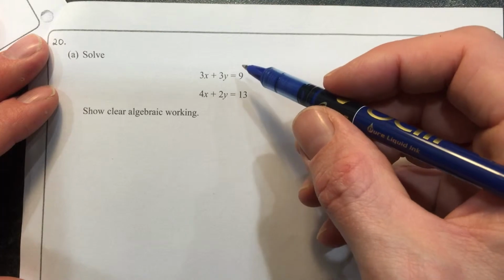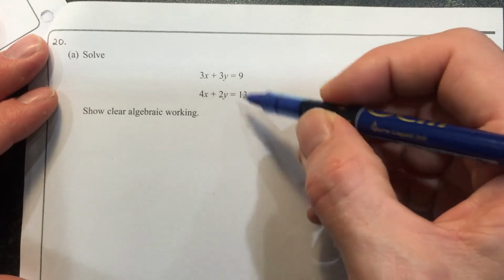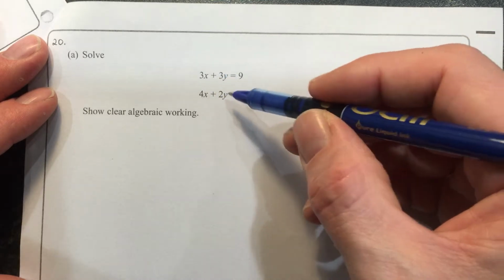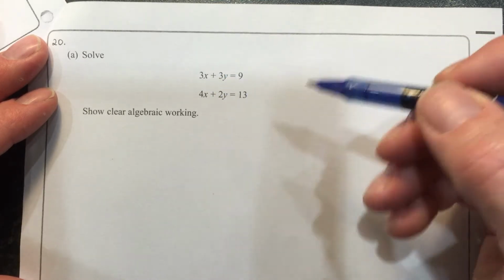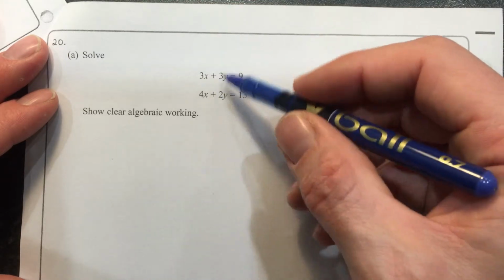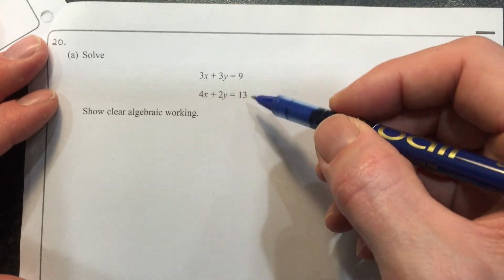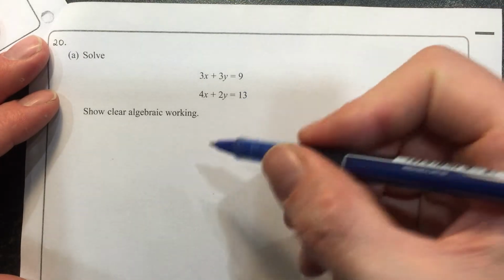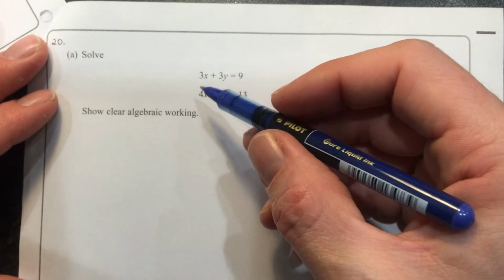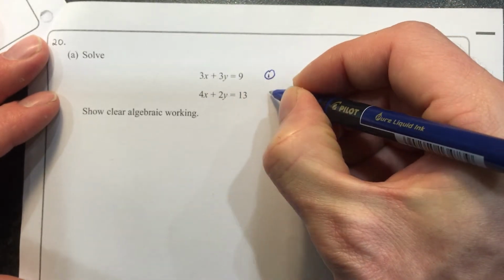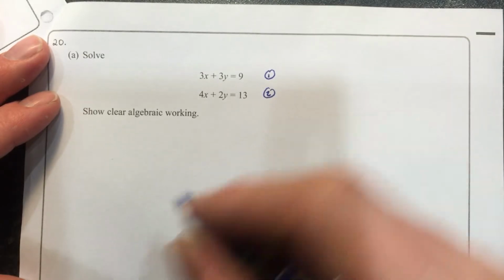we're going to need to look at either doing substitution or elimination. There's no obvious one that stands out. There's no y on its own, x on its own that leads me to want to do substitution. There's no equal number of y's or equal number of x's that makes me think I'm going to do elimination. So I'm going to pick elimination. I'm going to call this equation 1 and this equation 2.